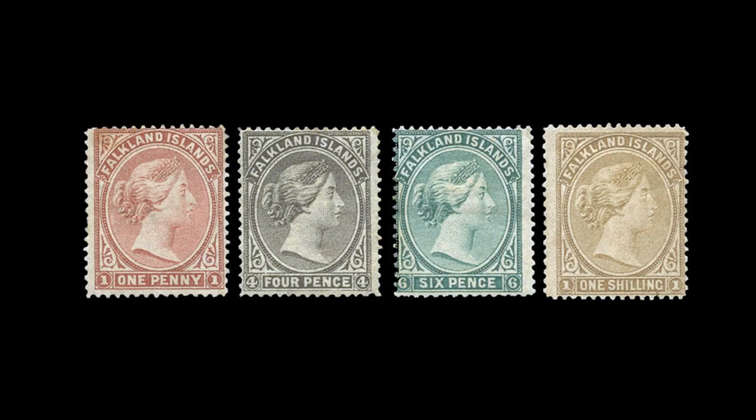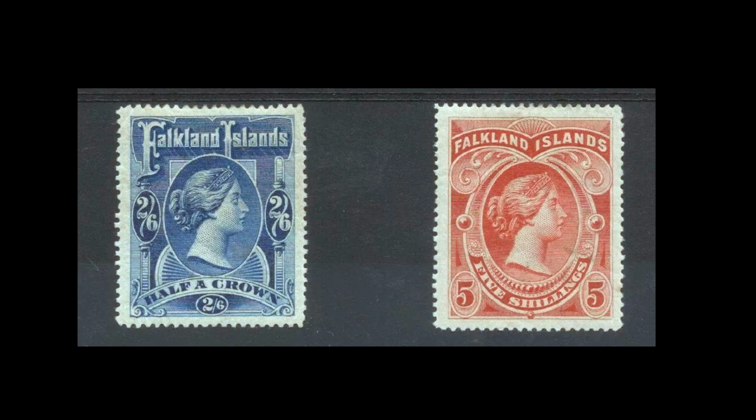The first stamps of the Falkland Islands were issued in 1878, and they show quite a different design from other stamps of the British Commonwealth. It features an image of Queen Victoria facing right in an oval vignette with a pattern around it. There were initially 4 values: the penny, 4 pence, 6 pence and 1 shilling. And then in 1891 more values were added. And in 1898 a higher value 2 and 6 and 5 shilling stamp were issued, which again created a new design unseen anywhere else in the Commonwealth.